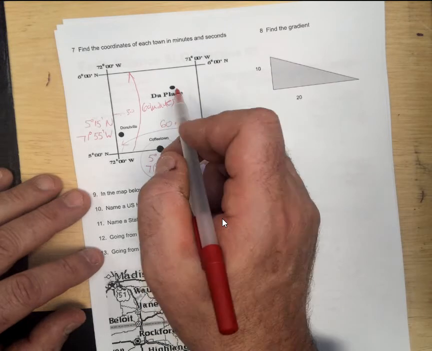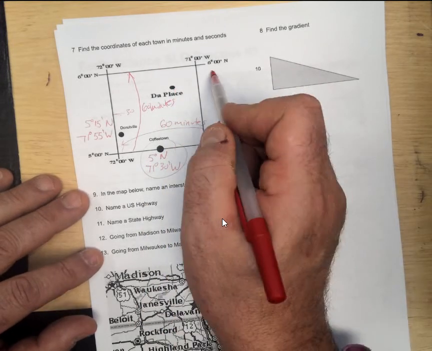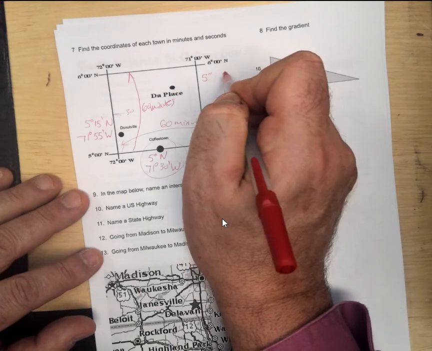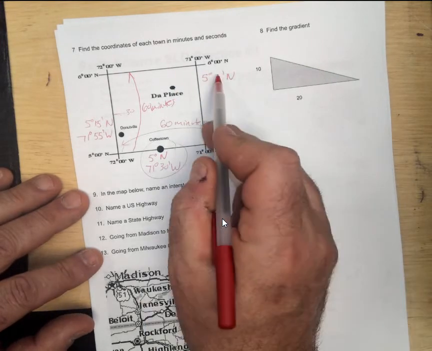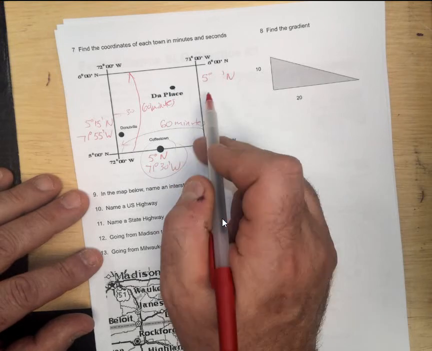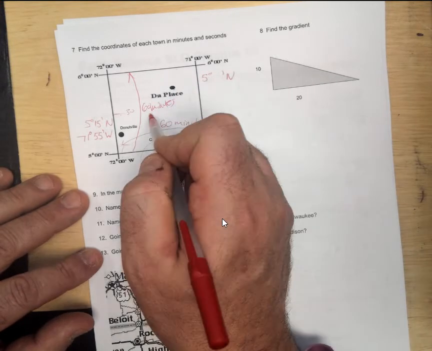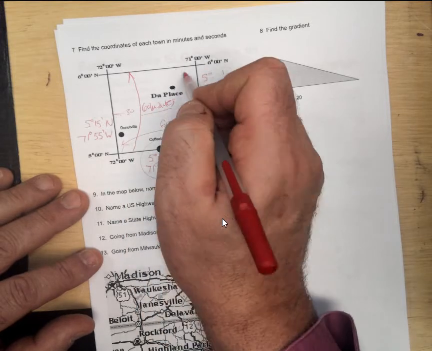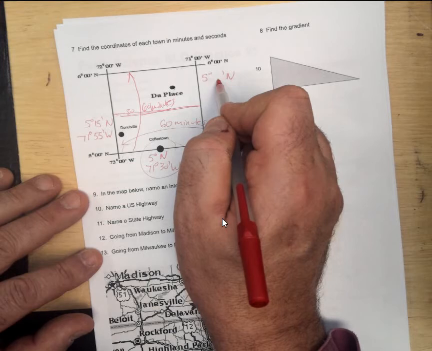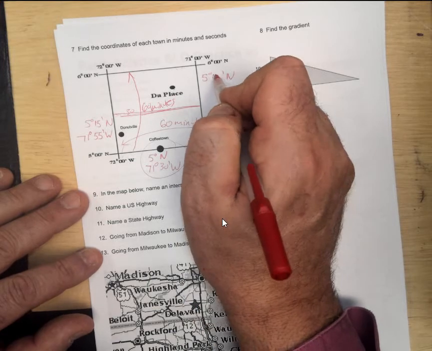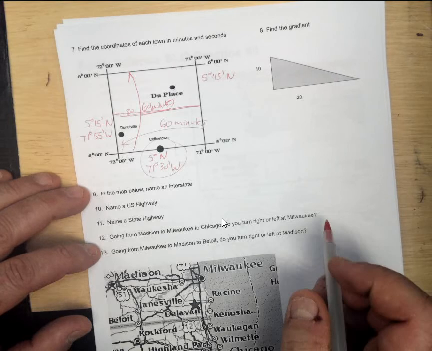Okay, the next place. Going up and down, it's more than 5 degrees, but less than 6. So it's going to be 5 degrees, something minutes north. Going left and right, how many minutes? Going from here to there, once again, is 60. This is more than halfway up. Here's the halfway mark. So it's going to be more than 30 minutes. I'm going to estimate 45. You could say 50, you could say 40, that's all good, something in that range.